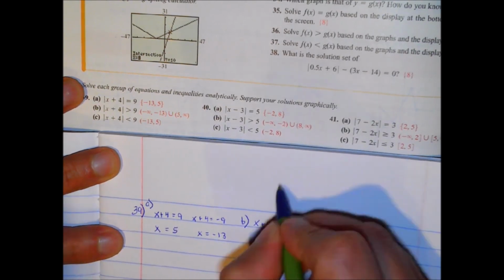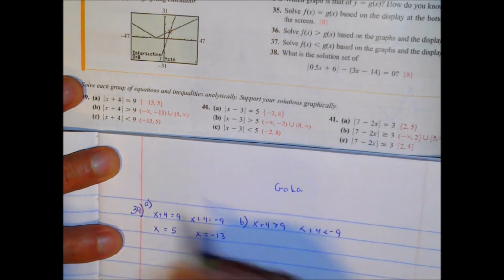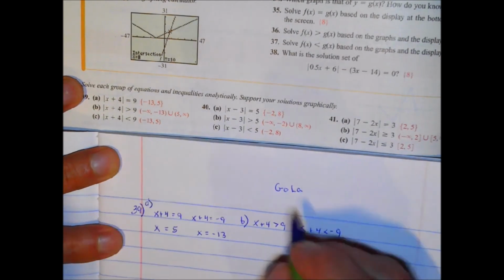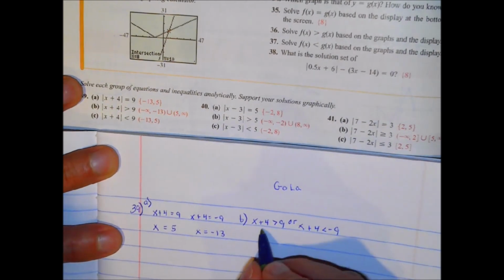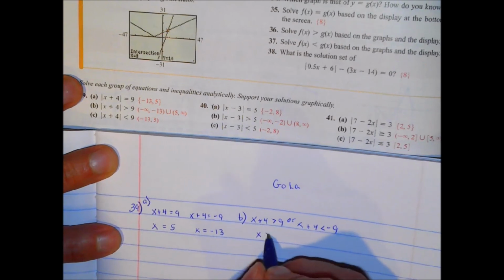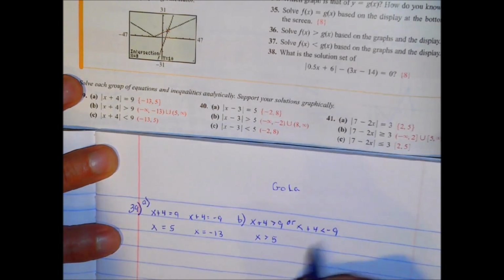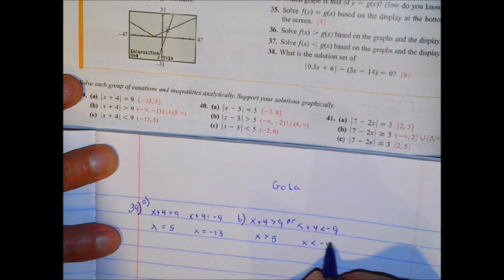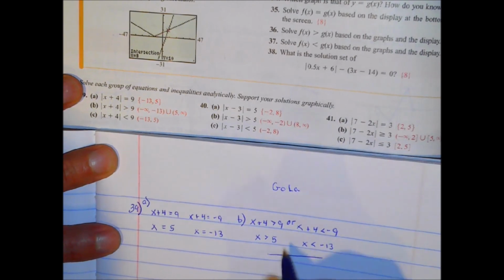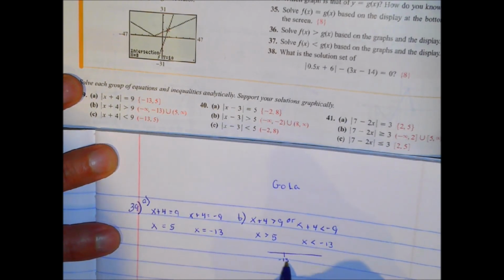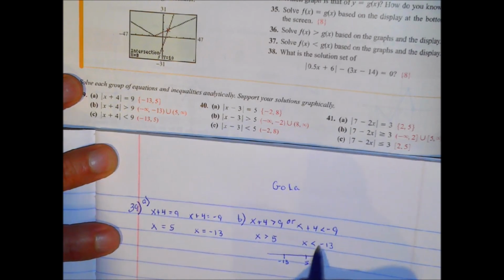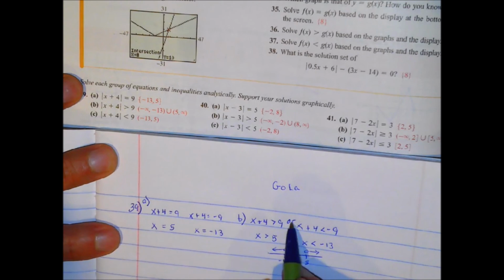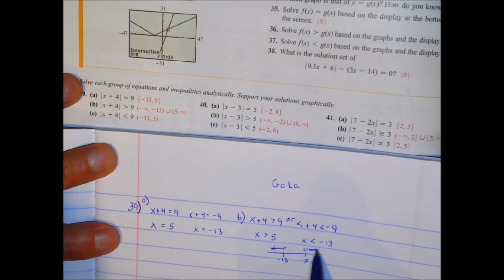Remember, go LA. So if it's a greater than, it's an or statement. Okay, so we have x is greater than 5. x is less than negative 13. Okay, graphically, negative 13 is lower, 5 is higher, less than this one, greater, x is greater there. So since it's an or, we have all these numbers and all these numbers as our solutions.